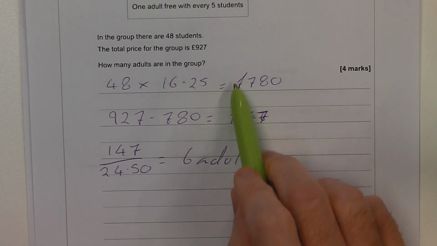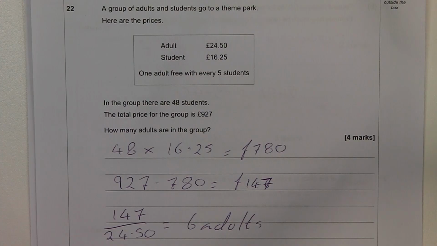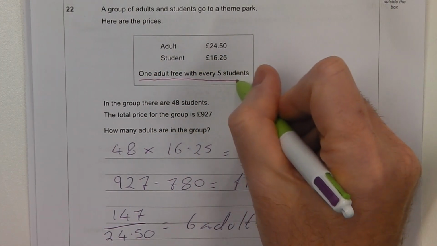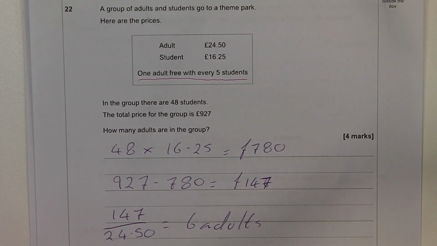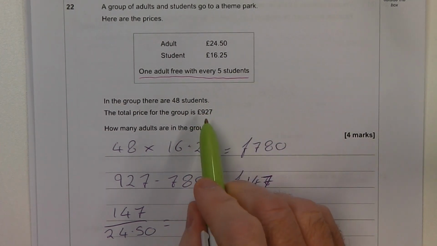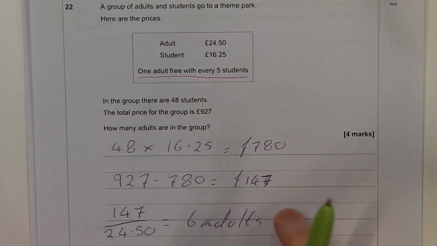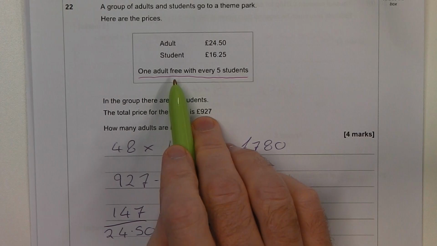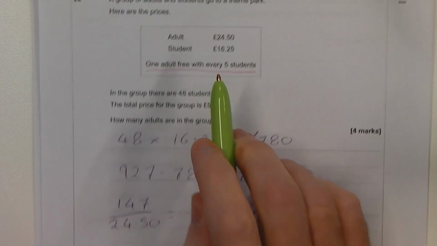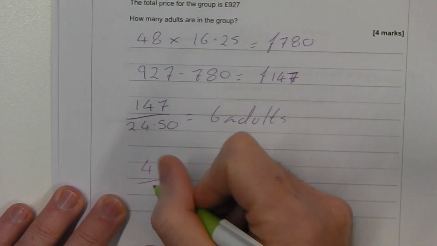It's worth 4 marks. I've only done 3 steps to get 6 adults, and we've got to come back to this step now. 1 adult free with every 5 students. Because this 927, what we've worked out is how many paid. So we've got 48 students, we've got 6 adults. They're the ones that paid, but we've got a bunch free for every 5 students. So there are 48 students, divided by 5.